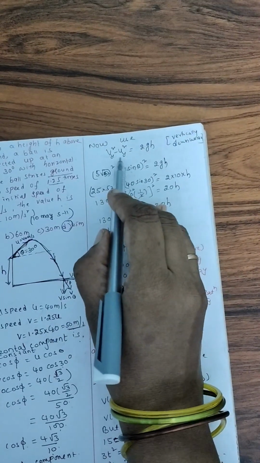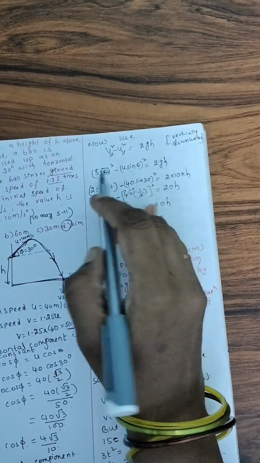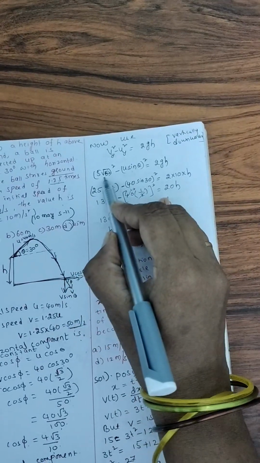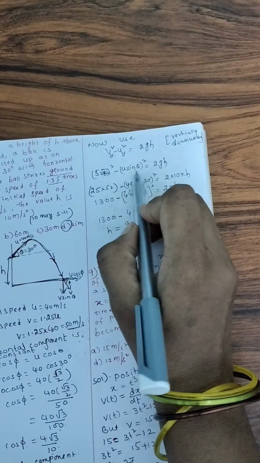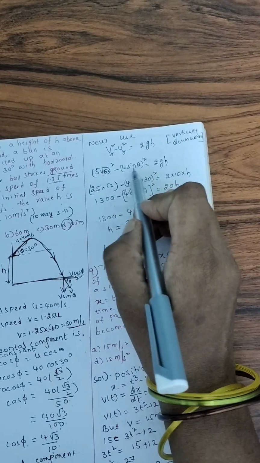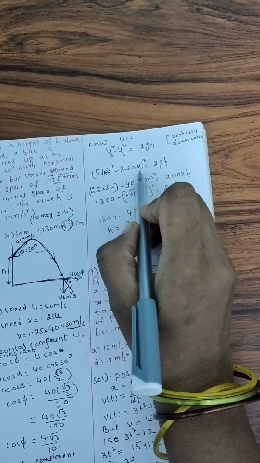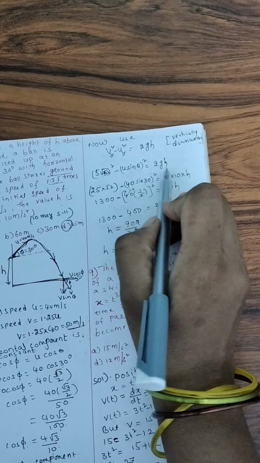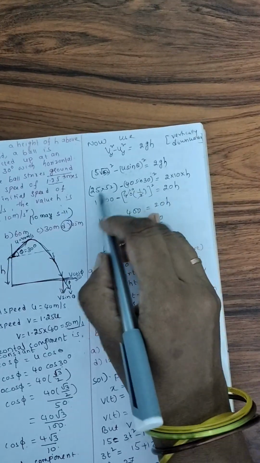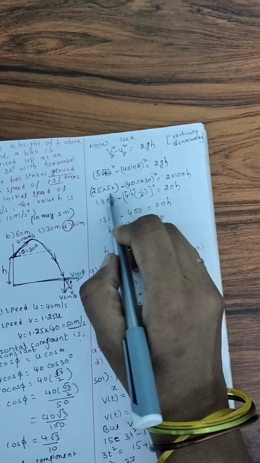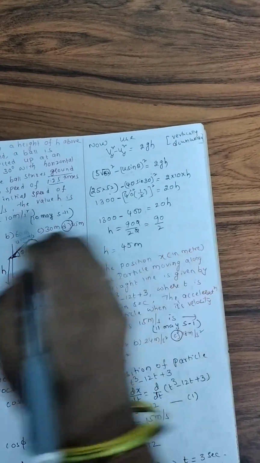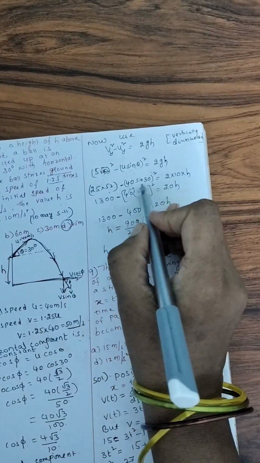So Vy square minus Uy square is equal to 2gh. Vy square, how much did we get? Only 5 root 52 whole square minus Uy square. U vertical component is U sin theta, no? So U sin theta whole square equals 2gh. So 5 square is 25, the root cancels into 52, minus u is 40. 40 meters per second initial velocity.